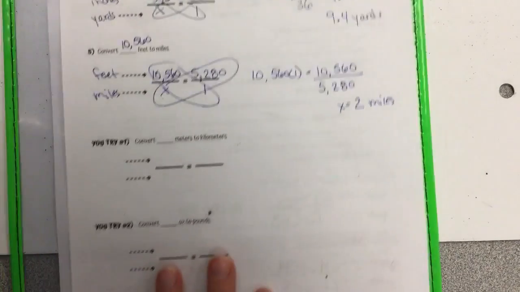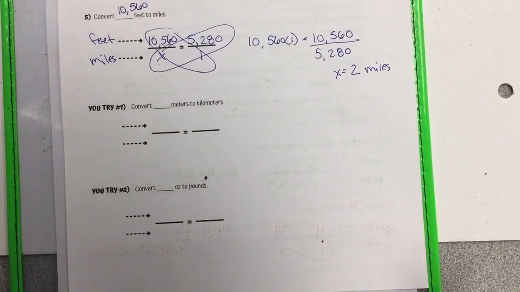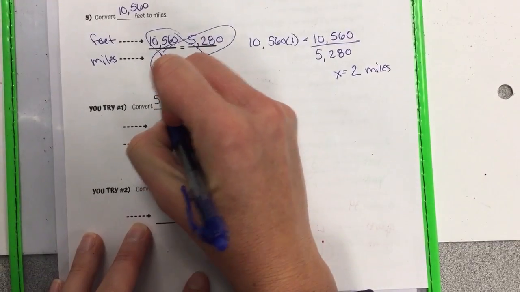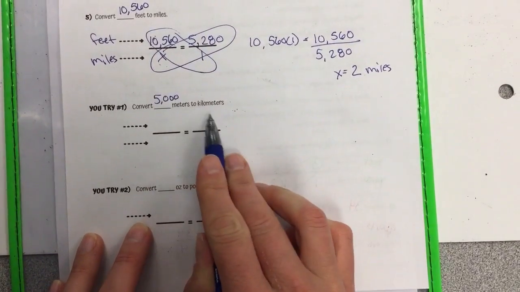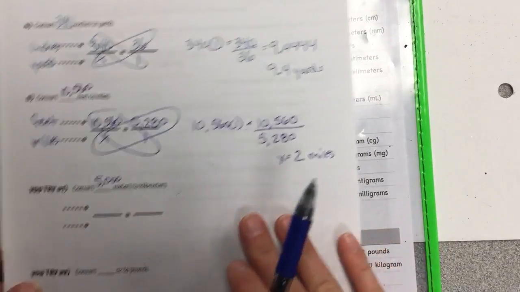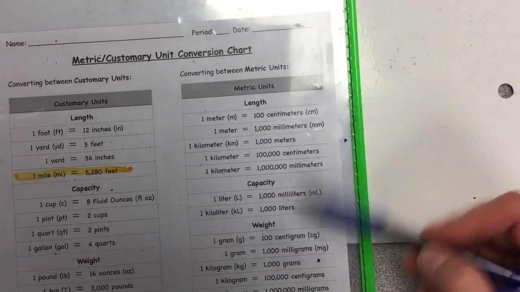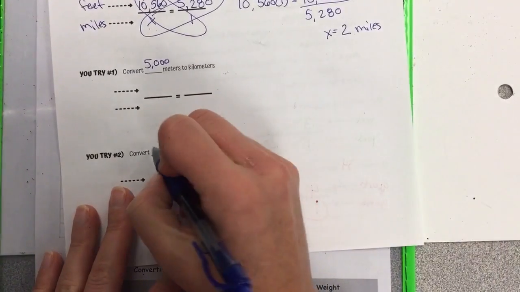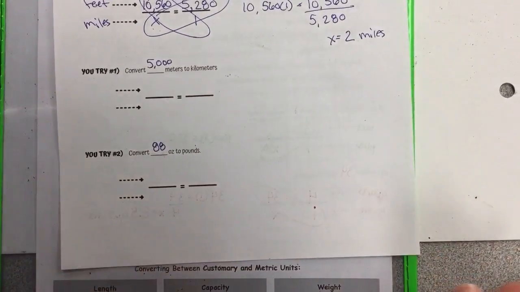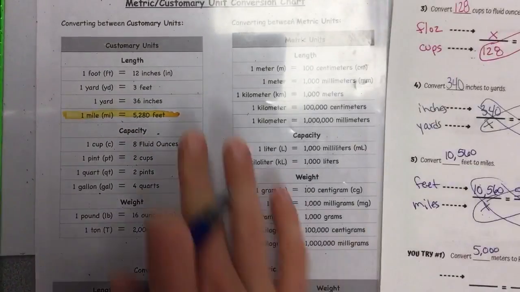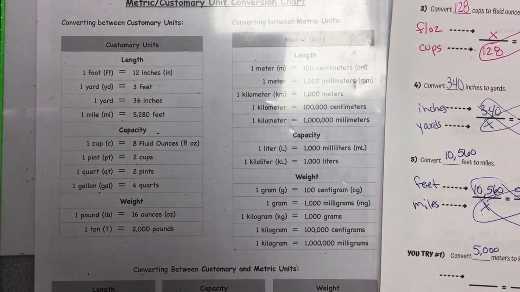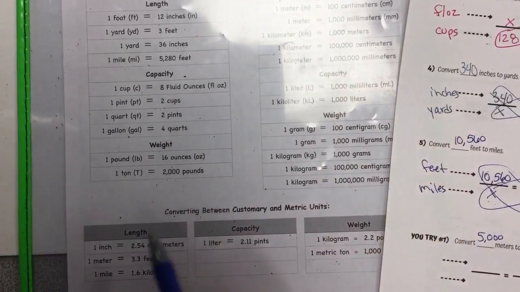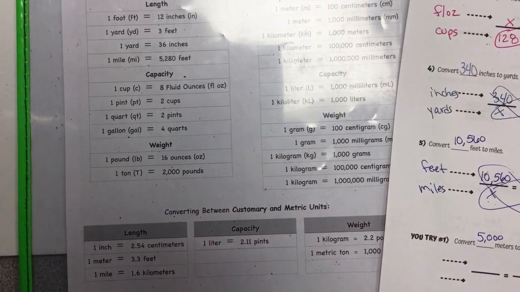You guys are going to do the You Try. You're going to convert 5,000 meters to kilometers. So you're going to use this part of your chart over here. And then you are going to convert 88 ounces to pounds. You're going to have to find where it talks about ounces and pounds, and that's weight. So you're going to go down here and figure it out with your weight.